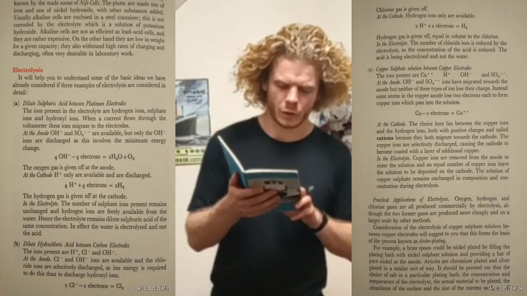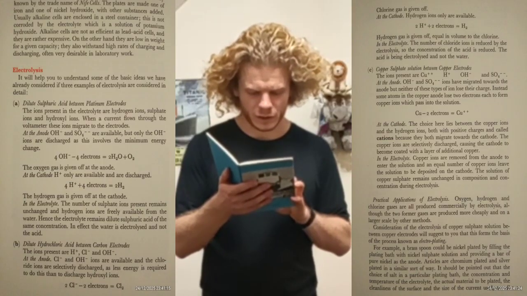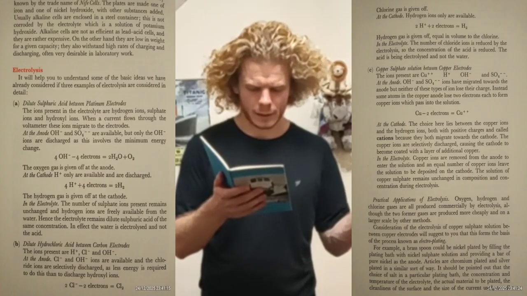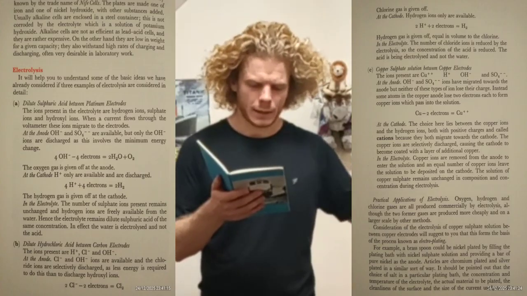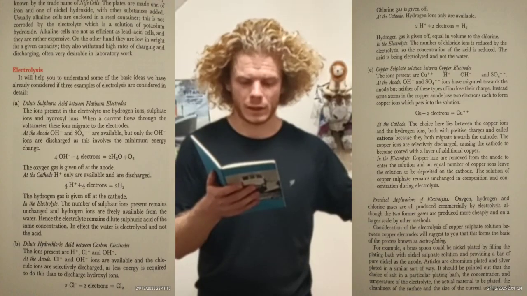At the cathode, H+ only are available and are discharged. 4H+ plus 4 electrons equals 2H2. Okay, at the anode and at the cathode things are happening. These anode and cathode are 2 platinum plates.